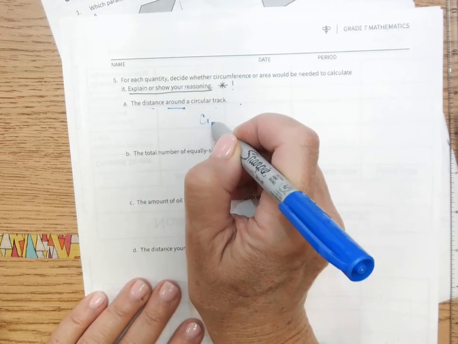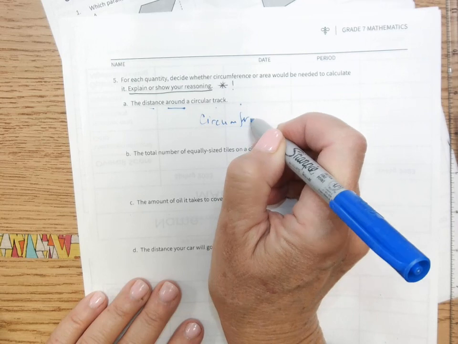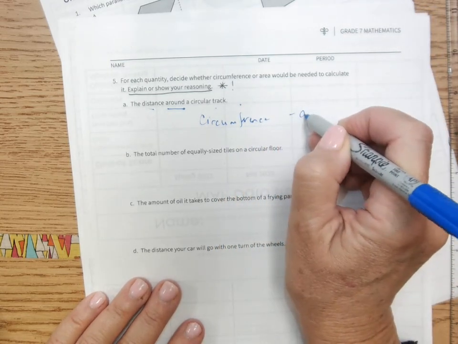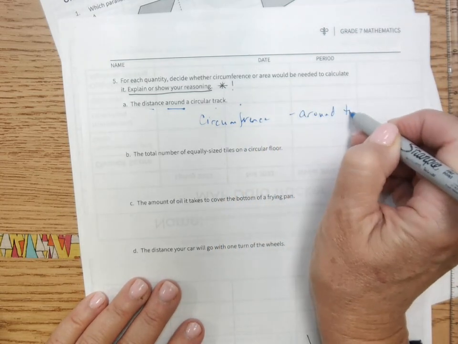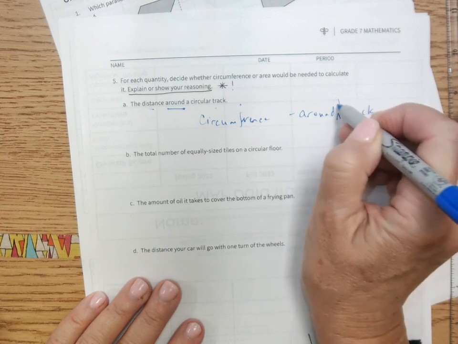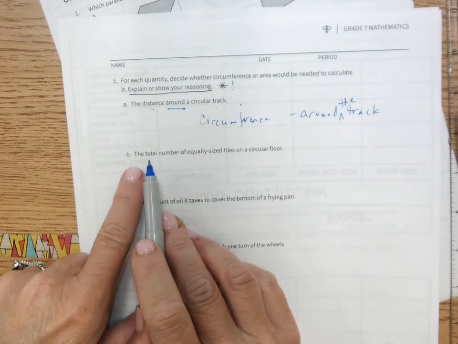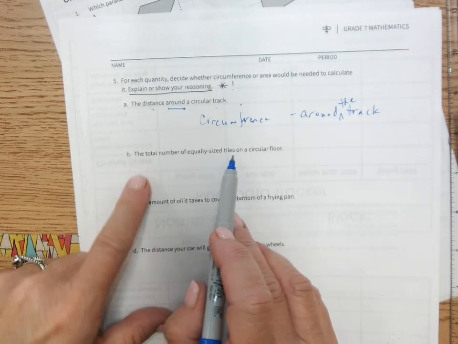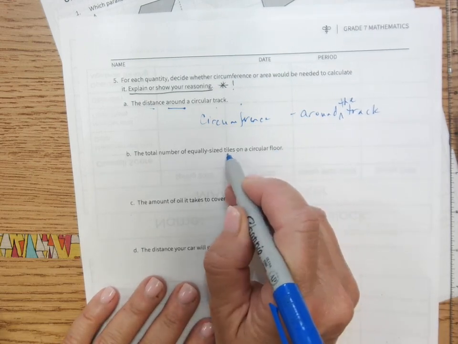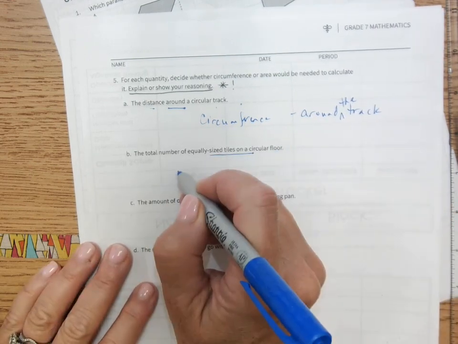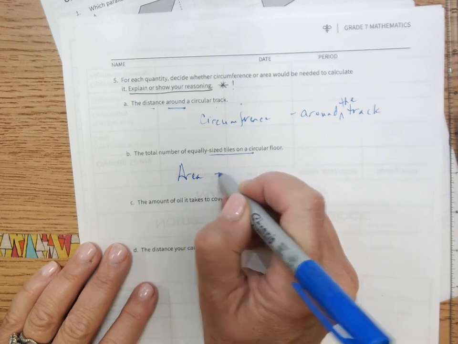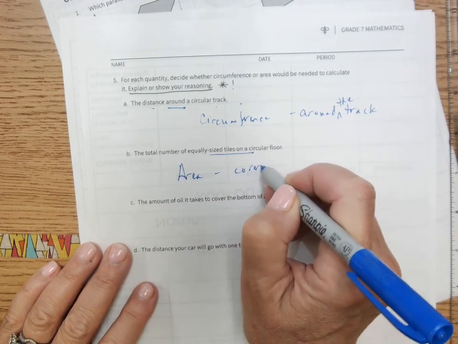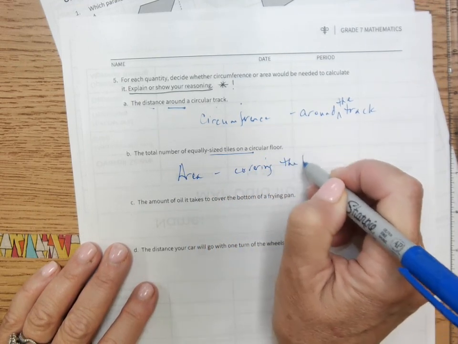So that is circumference. And I know it's circumference because it is around the track. Okay, the next one. The total number of equally sized tiles on a circular floor. So that is area, because it's covering the floor.